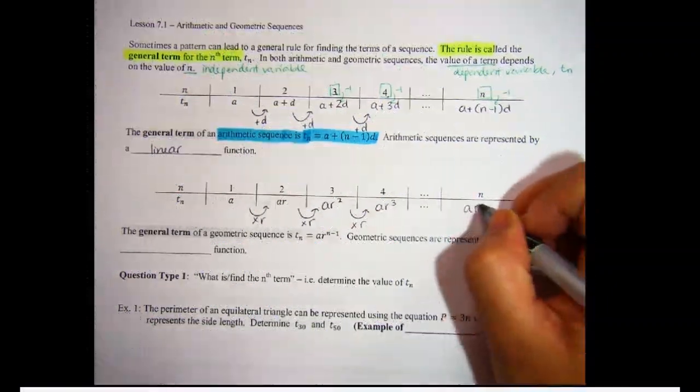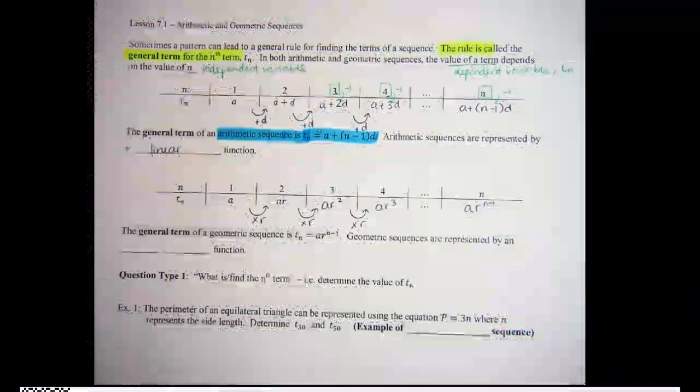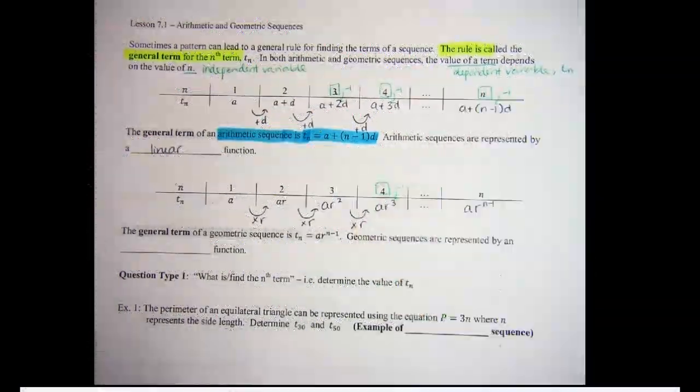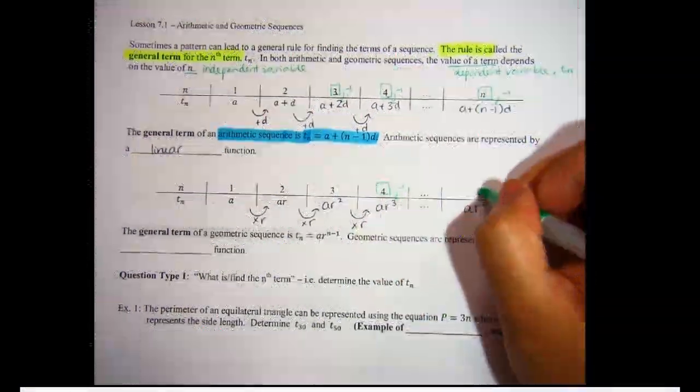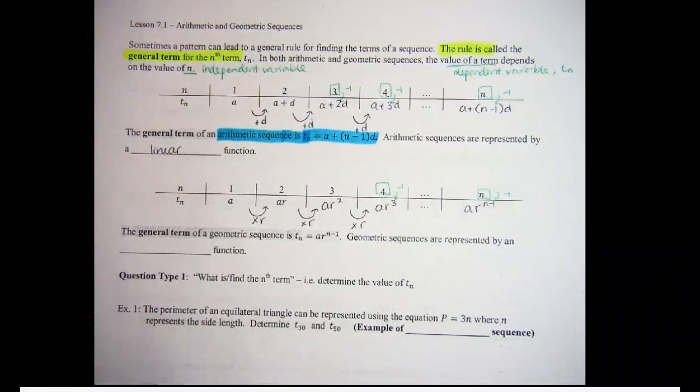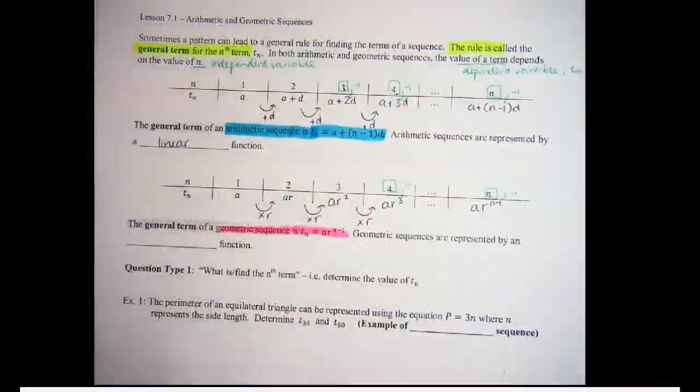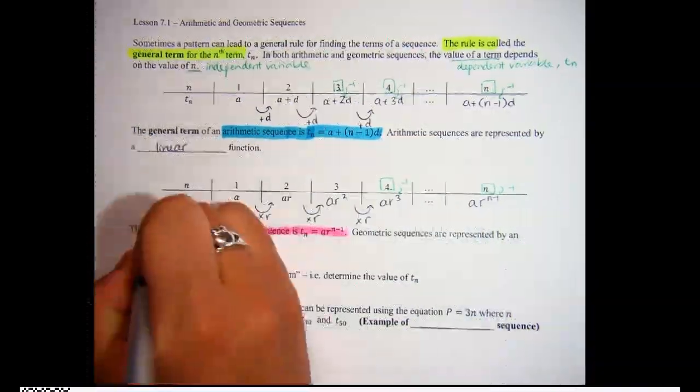So as you can see, if we continue the pattern, we're going to end up with ar to the power of n minus 1. Because again, in order to go from the term number to the exponent on r, we just have to subtract 1. And that gives us the general term of the geometric sequence. If you recall way back from Unit 4, if we have an exponent that is a variable, then we end up with an exponential function.